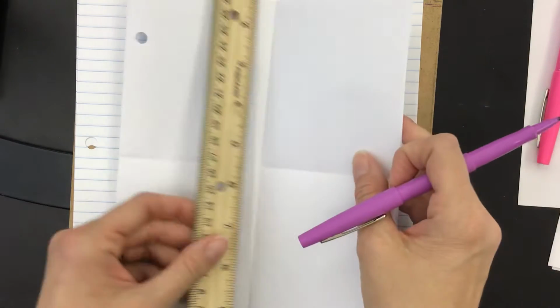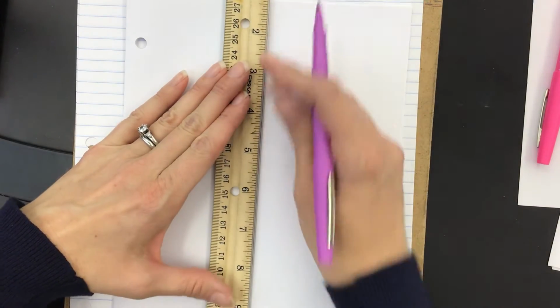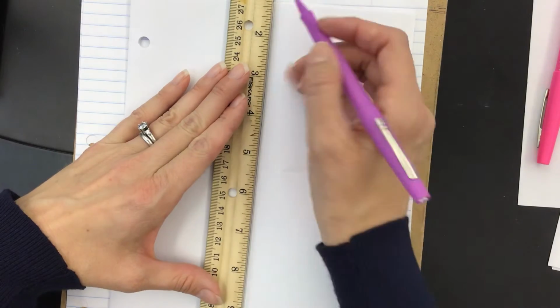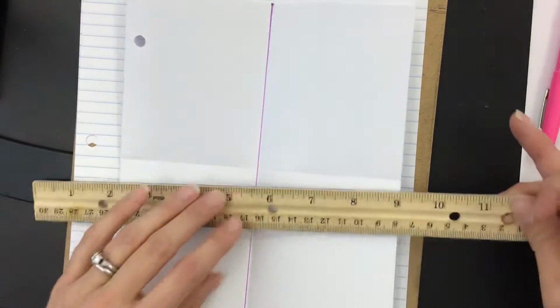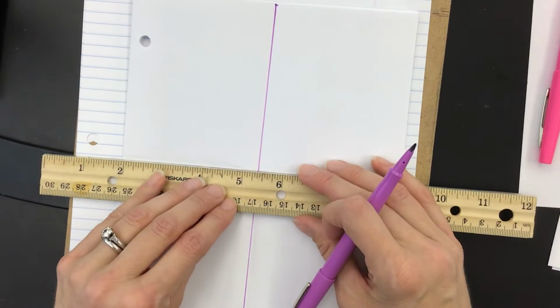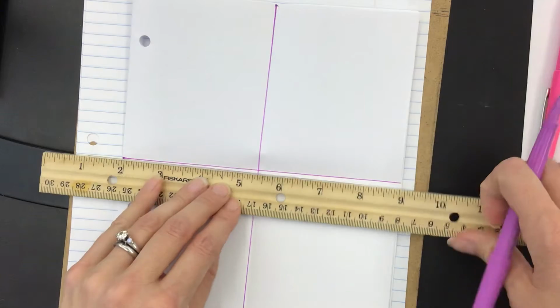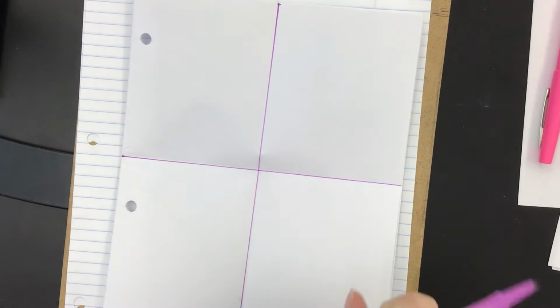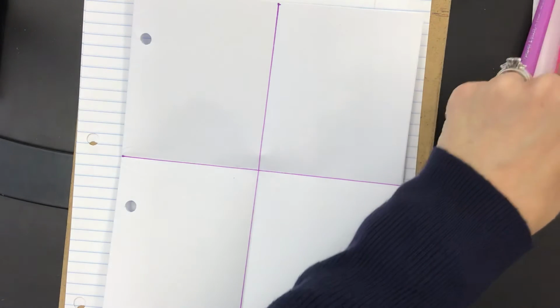All right, I'm gonna darken up my lines here. If you want to, it does help to be able to see your lines.